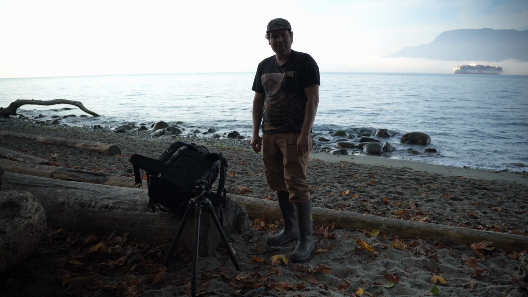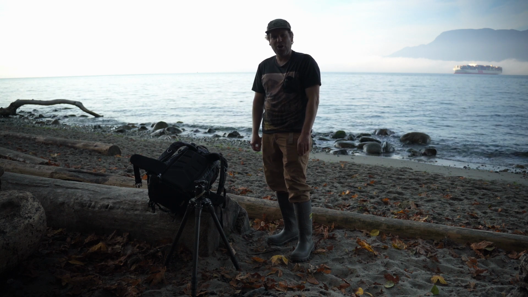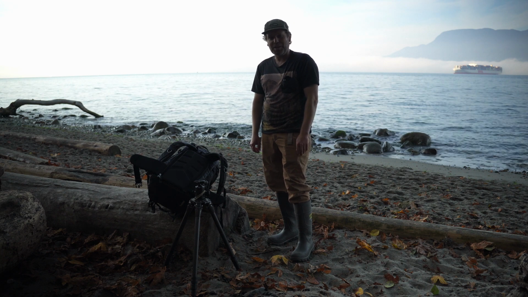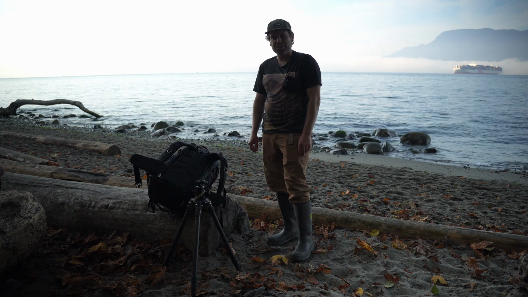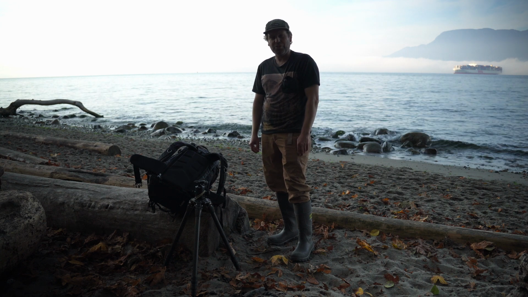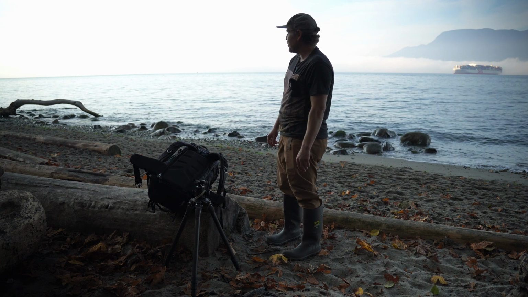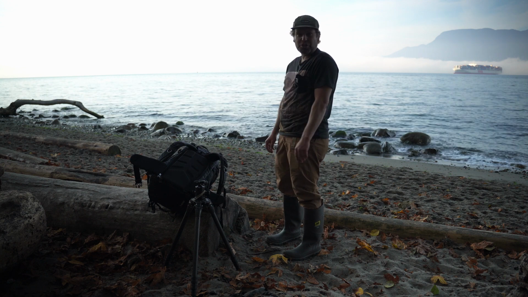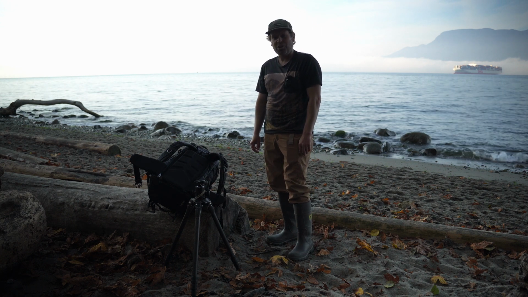So I'm at Spanish Banks. It's one of my favorite local seascape photography locations. It's right near the road, as you can probably hear, but it's an awesome spot. It's really right in Vancouver. You basically just drive into the west end or the west side, right to the end. And you have this beautiful beach with rocks and great foregrounds and great structure, and just anything that you can think of when it comes to seascape photography is right here.